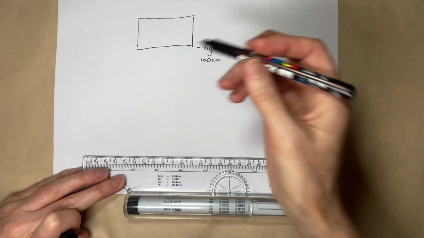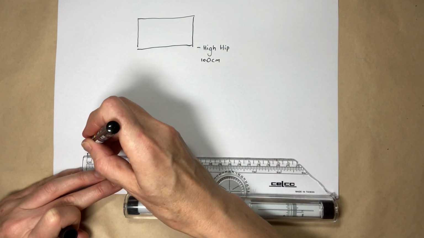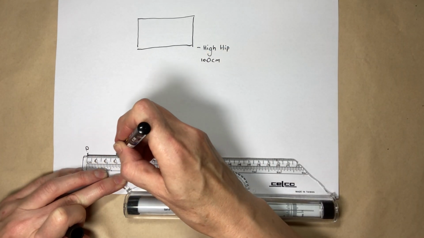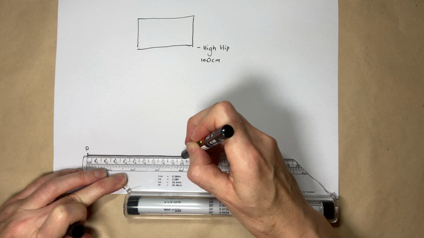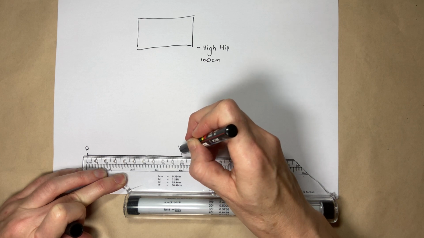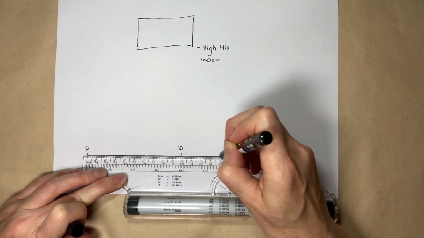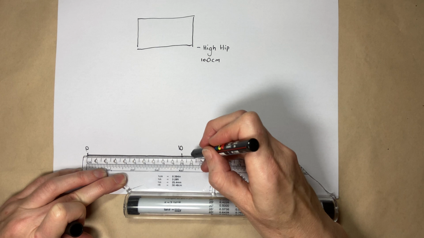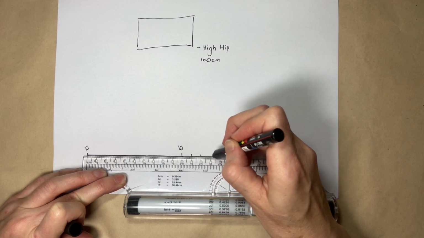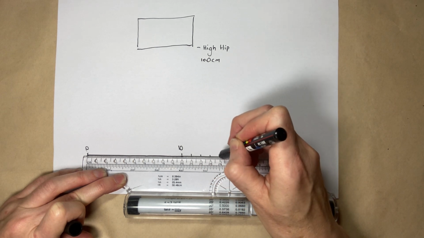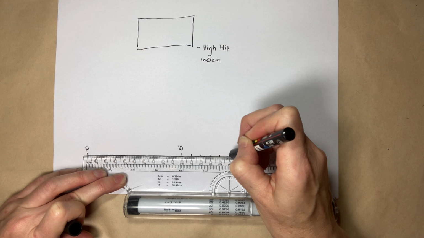Then because we are using stretchy fabric, we won't need as much fabric as a non-stretch fabric. And that's because we're actively using the stretch. So draw yourself a little ruler on your piece of paper, and this will stop the next bit from moving around.